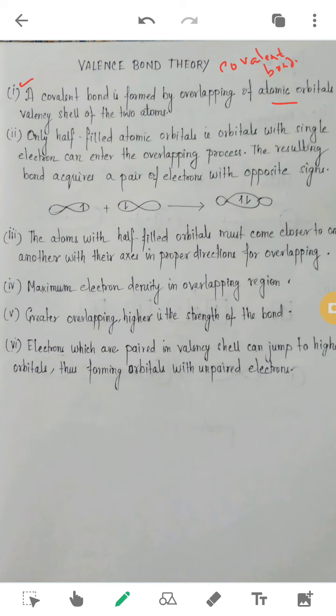Now the next postulate is saying that only half-filled atomic orbitals, that is the orbitals which have a single electron, can enter into this overlapping process. Now when two atoms with two different orbitals, as I have shown you here, come with single electrons each, then there is a formation of a molecular orbital which has two electrons with opposite spin.